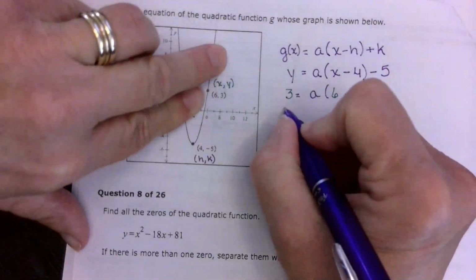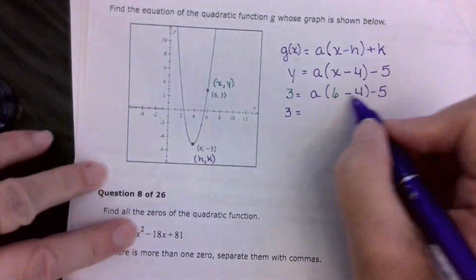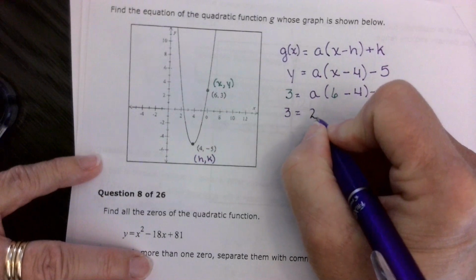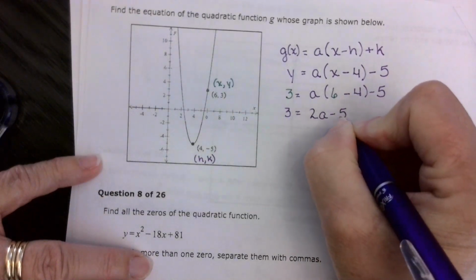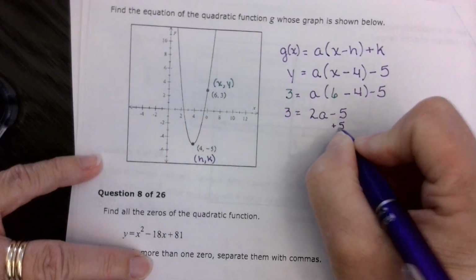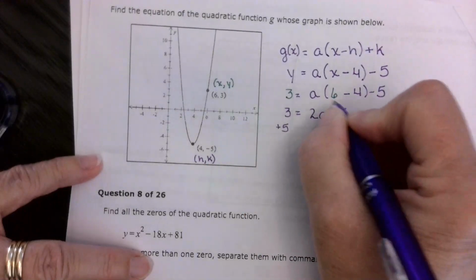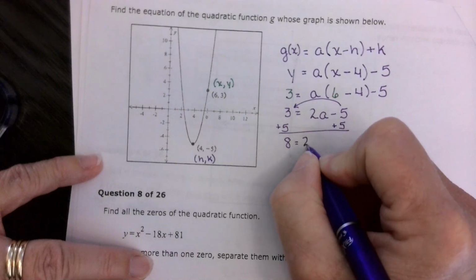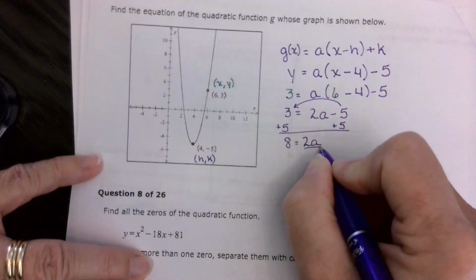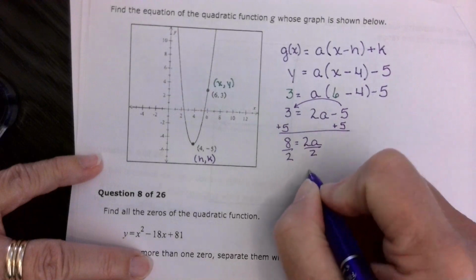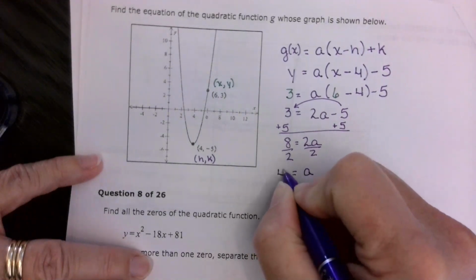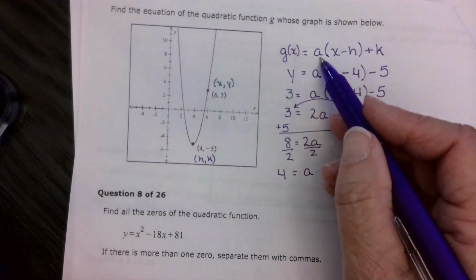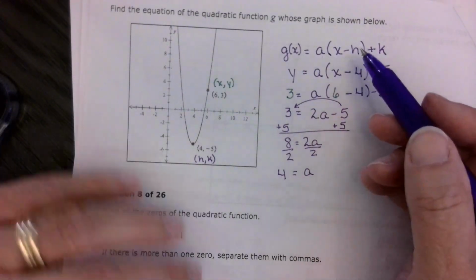So I have 3 equals, inside here that gives me 2. So I have a times 2, so I'm just going to write that as 2a minus 5. I'm going to add 5 to both sides, because I'm taking the 5 over here. I get 8 equals 2a, divide by 2, and a equals 4. Okay, now that I have my vertex and I have a, I can write my function.